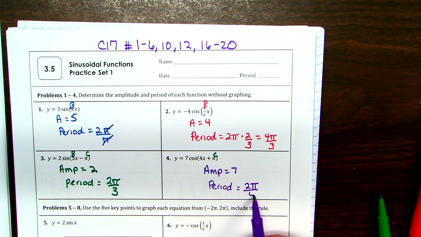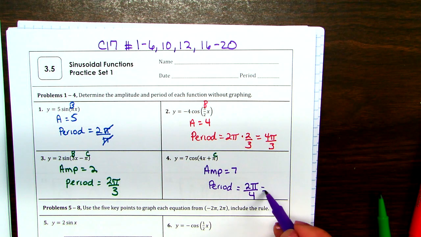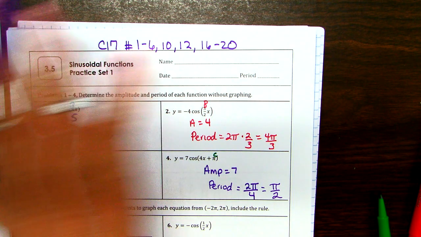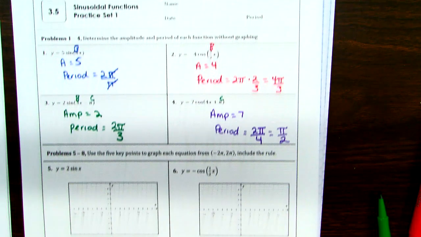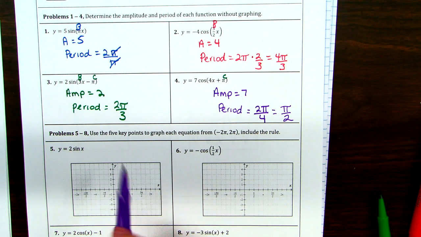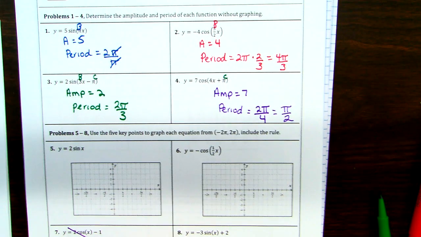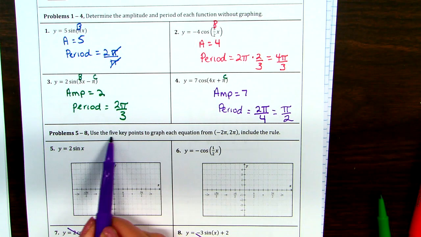Pi over 4. Guys, don't leave a fraction not simplified. 2/4 is 1/2. So there's half of pi right there. Good. Anybody having problems with one? No. Okay. All right.